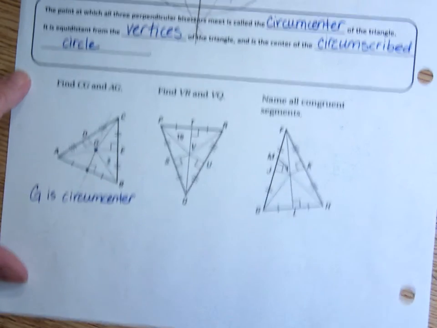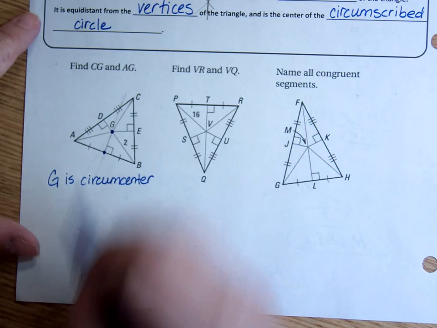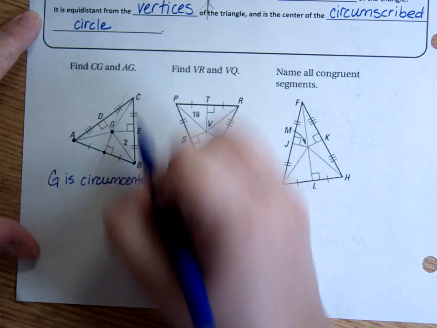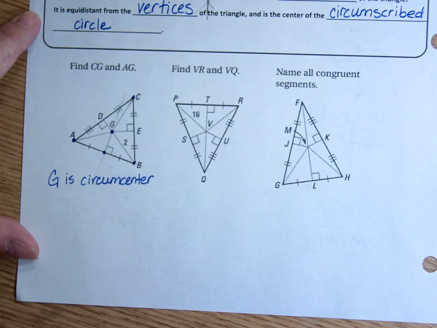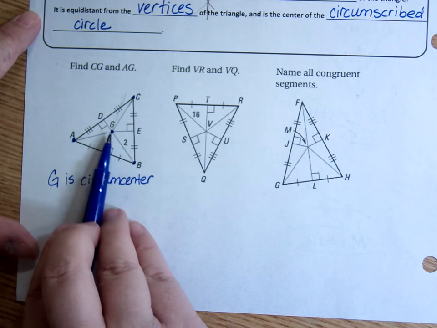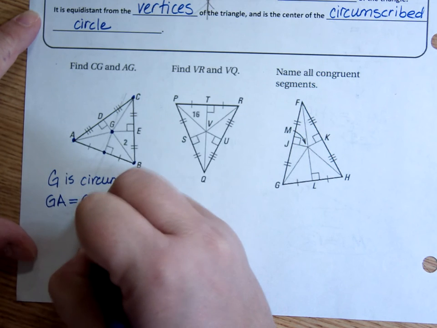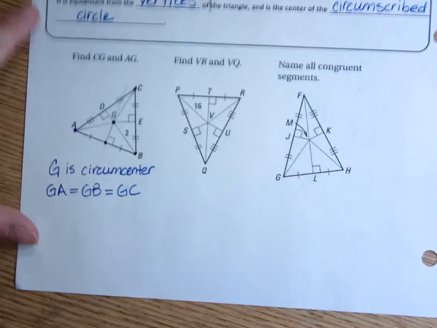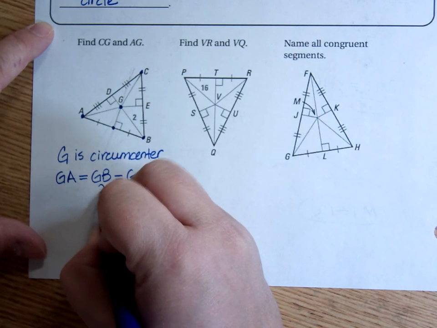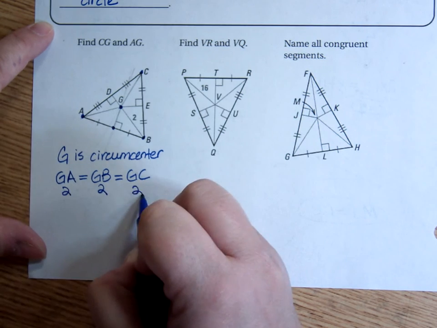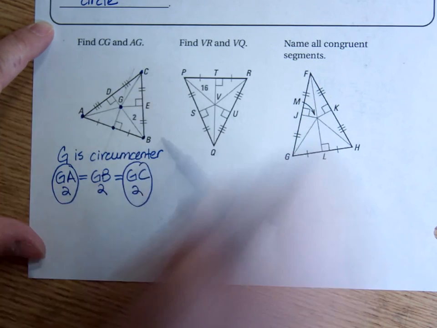And then you have the fact that circumcenters are always equidistant from the vertices. Well, what are the vertices? They are A, B, and C. So G to A, G to B, and G to C are going to all be the same, because the circumcenter is equidistant from the vertices. We're told that GB is 2. Well, that means that GA is 2 and GC is 2, and that's what these are asking for. So GA has a length of 2 units and GC has a length of 2 units.